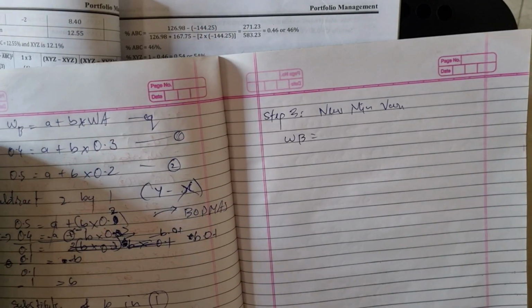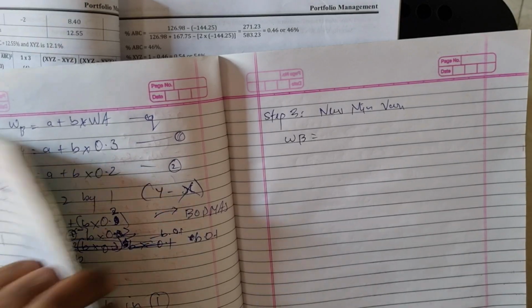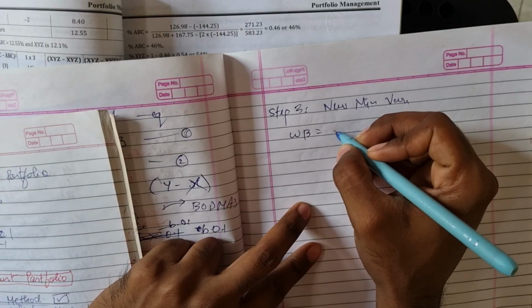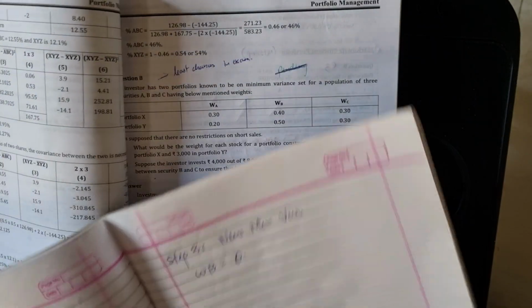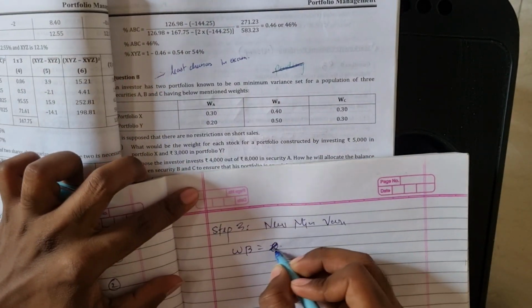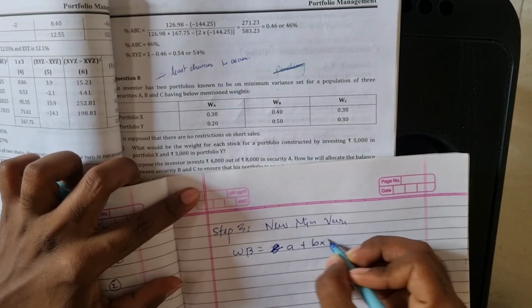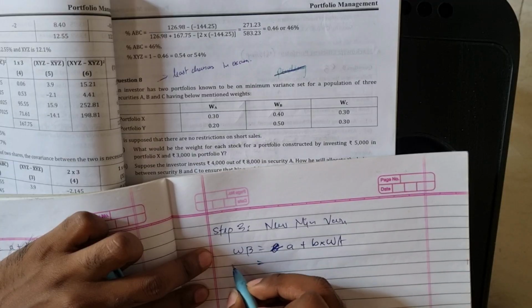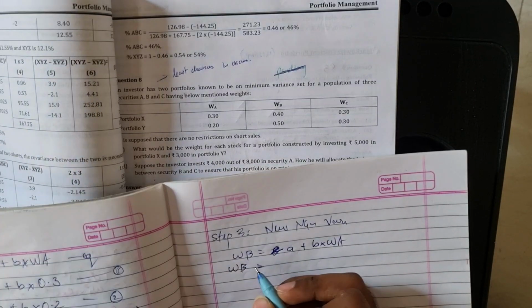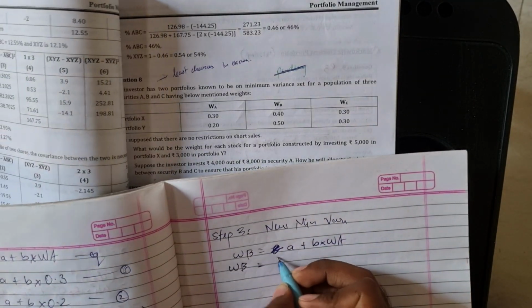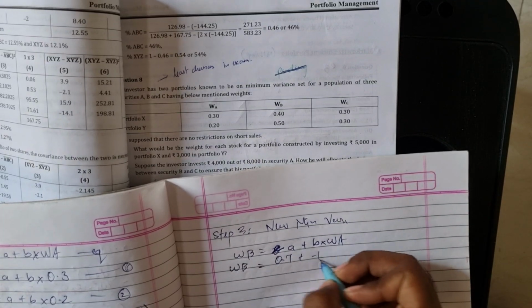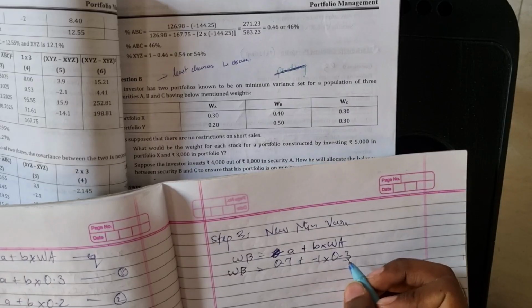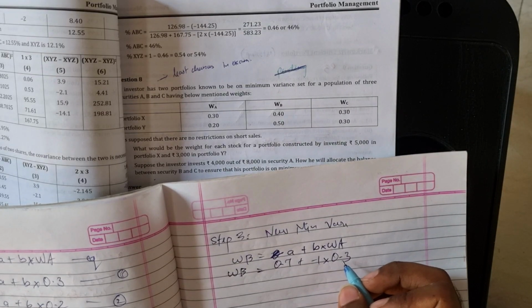So that's what mistake I did. Weight of B is equal to A plus B into weight of A, right? So if we substitute, what is my weight of B? A is 0.7 plus B is -1 into what is weight of A? Weight of A is 0.3, right?